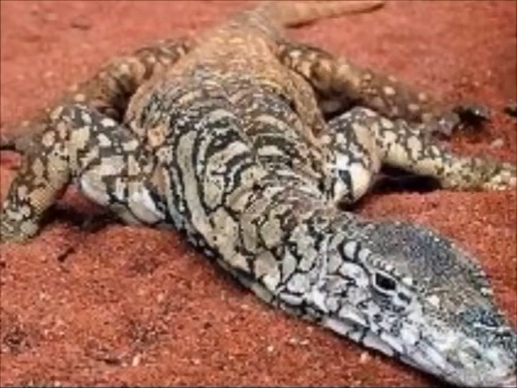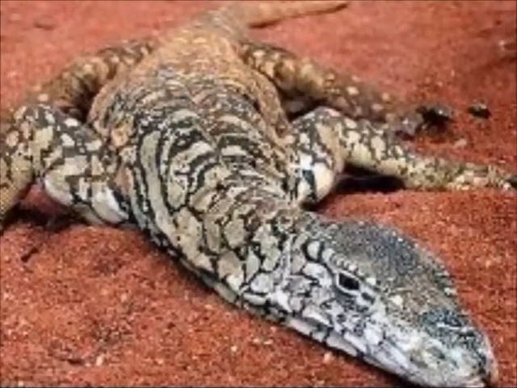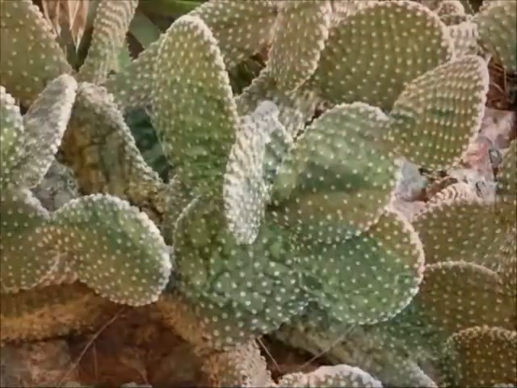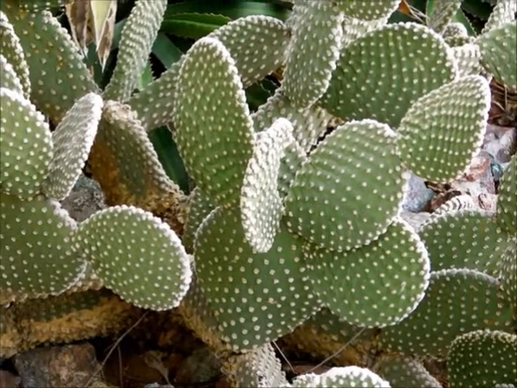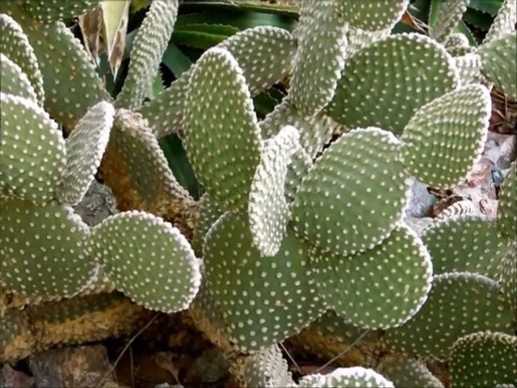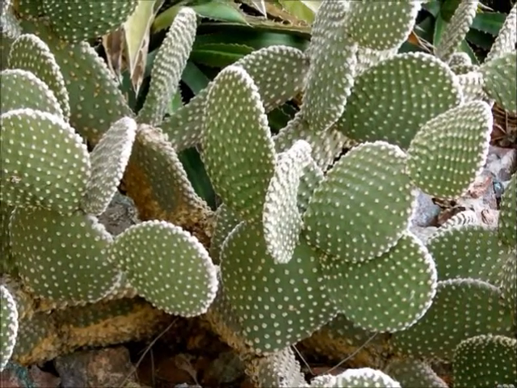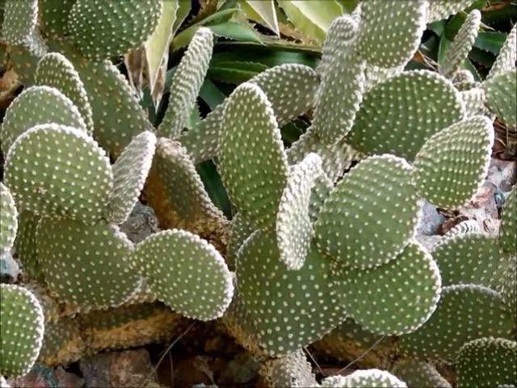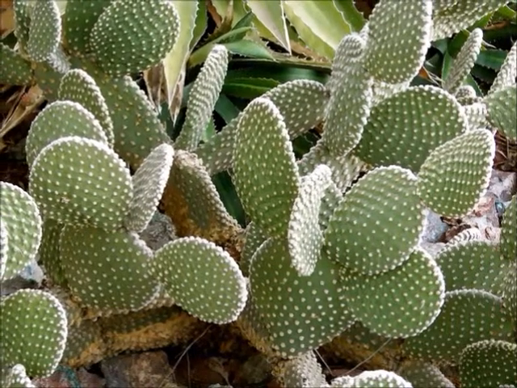Some adaptations of animals are making burrows to escape the heat or hunting at night to catch their prey. Plants can store water so they have it on hot days. When it doesn't rain, some plants have coverings or skin covered with spines to keep the water inside of them.